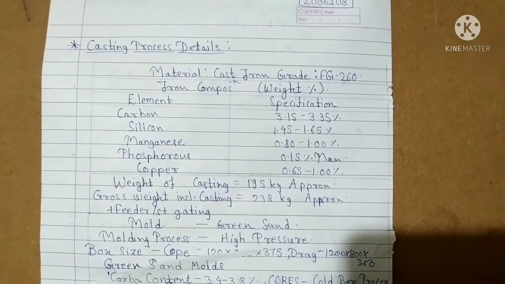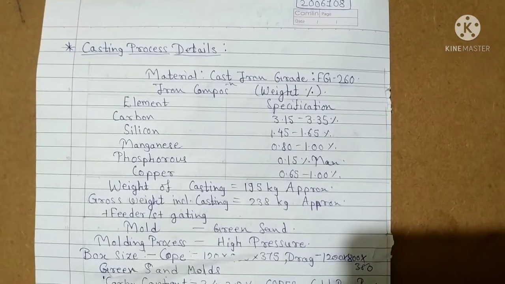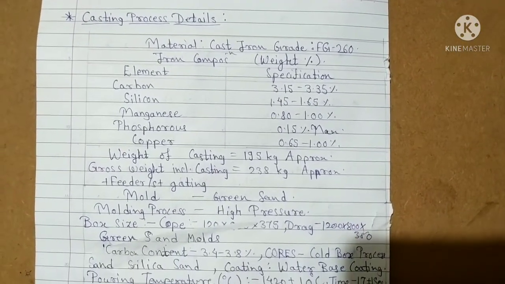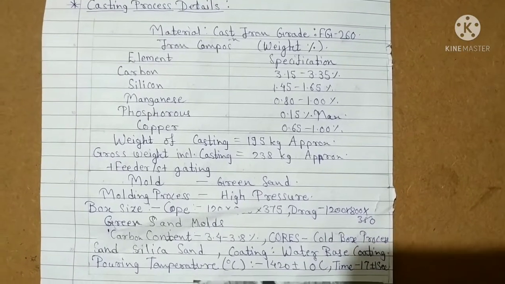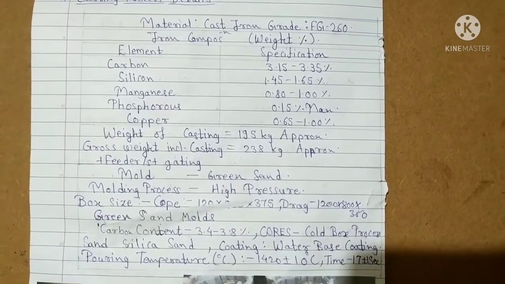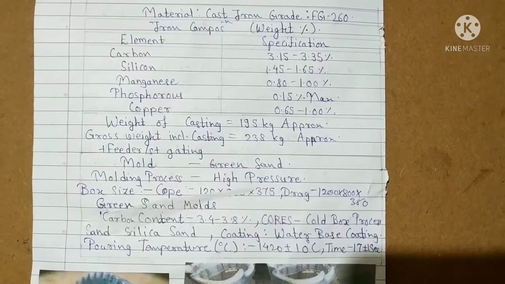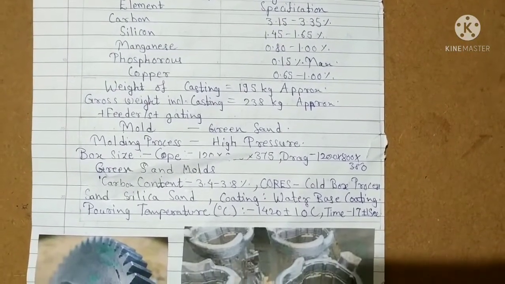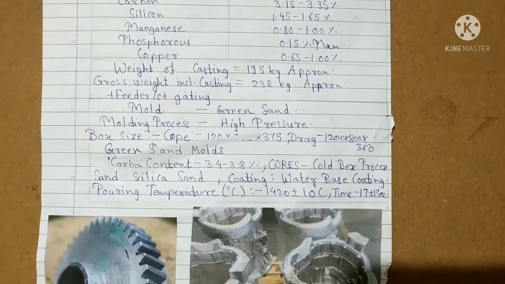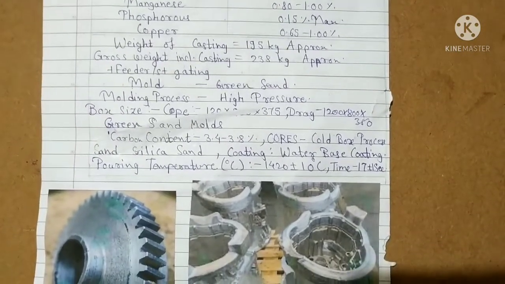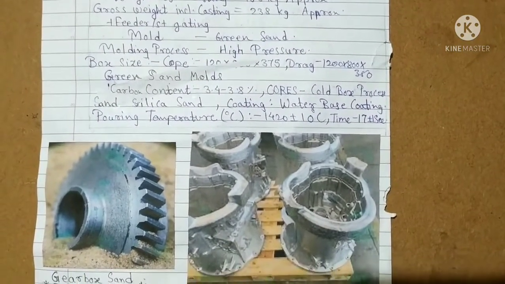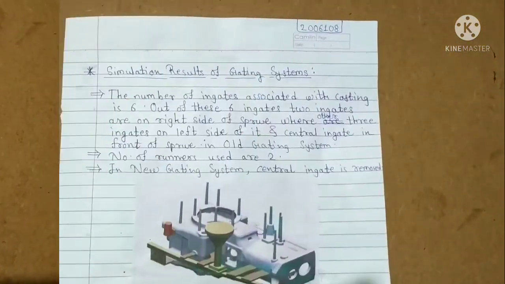In this table I have given the details of the casting process with the iron composition and weight, and the elements and their specifications. So here we can see the different elements with their specifications. And these are the images of the sand casting of the gearbox and the original castings of the gearbox.